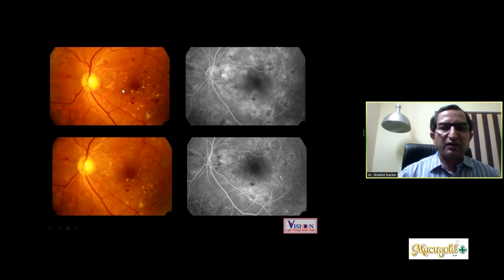Again, these are the patients, like I told, where you feel that the macular area, the foveal area is relatively safe. The leaking aneurysms are away from the center portion. There is no NVE. So these are the patients who can do well with just a laser treatment.